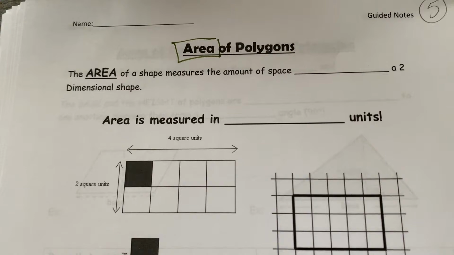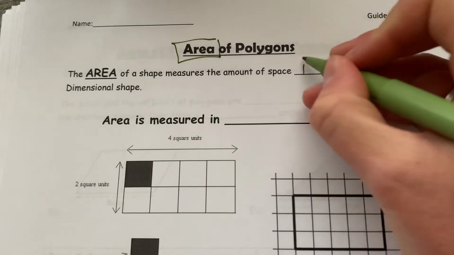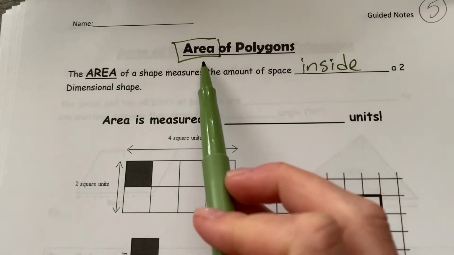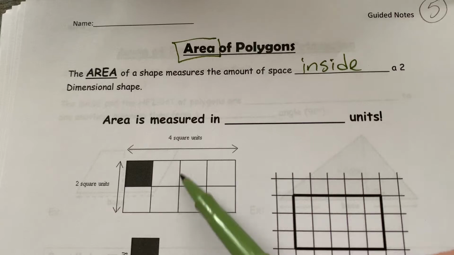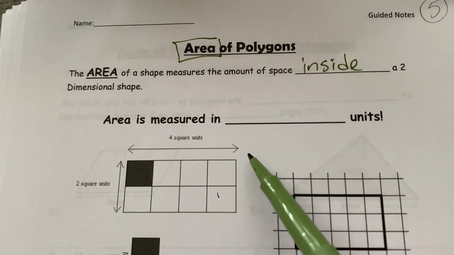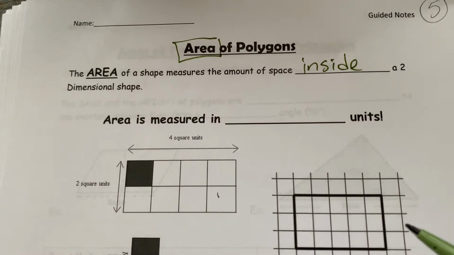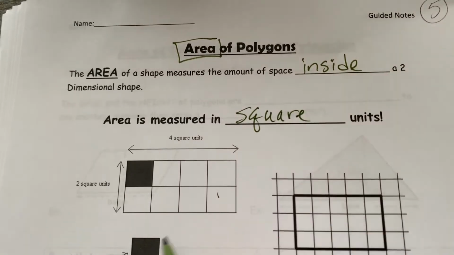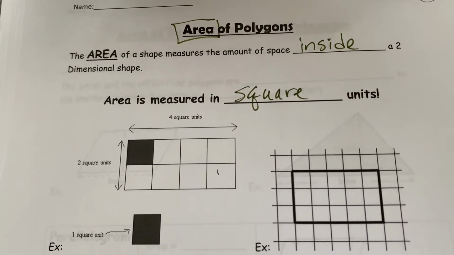The area of a shape measures the amount of space inside of a two-dimensional shape. So the difference between area and perimeter: area is measuring the inside of the shape, whereas perimeter is measuring the outside of the shape. So two very different measurements. When you get into 6th grade, you'll understand a little bit more why area is measured in square units, although we are going to make some sense out of that right now.